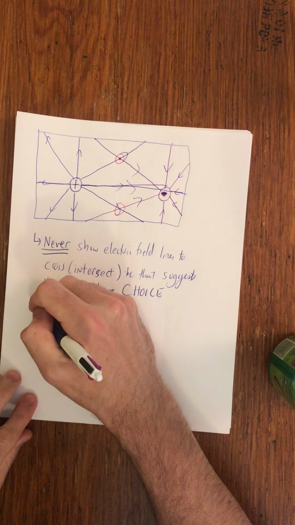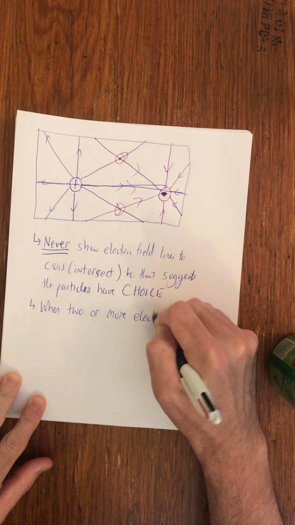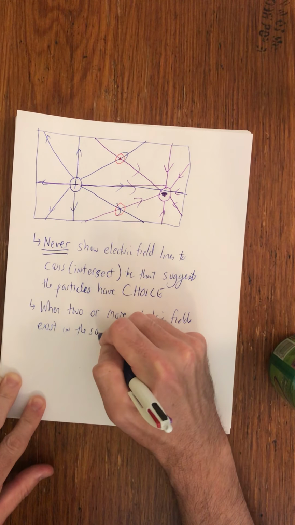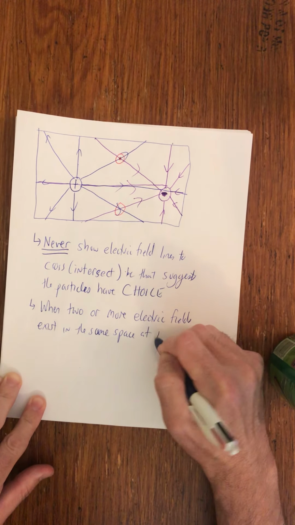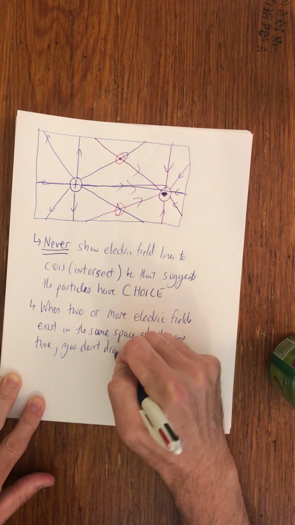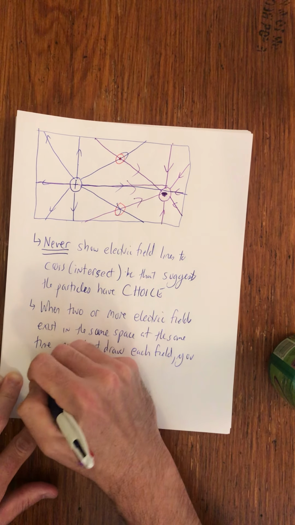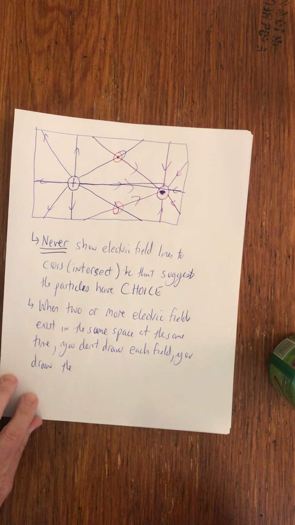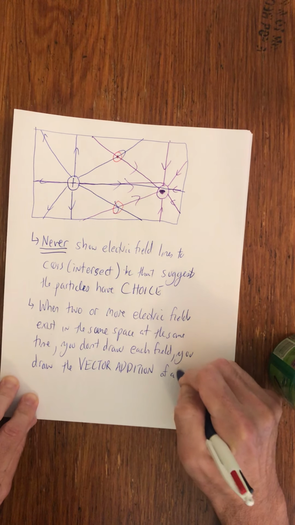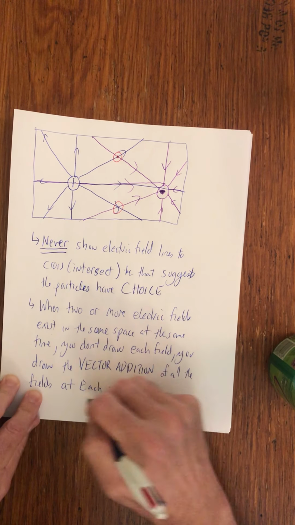And hopefully what you figured out is when two or more electric fields exist in the same space at the same time, you don't draw each field, you draw, hopefully you're saying, the vector addition of all the fields at each point individually.